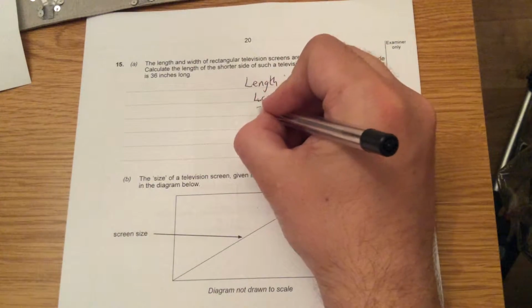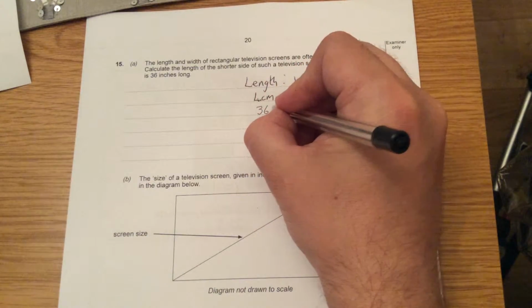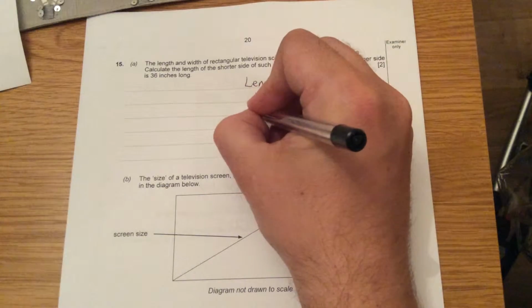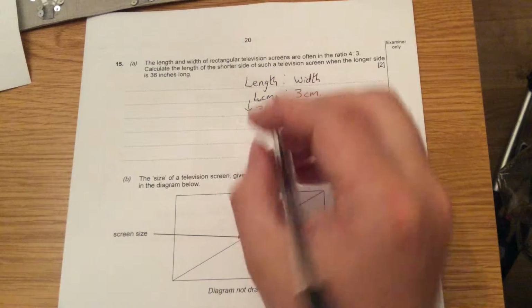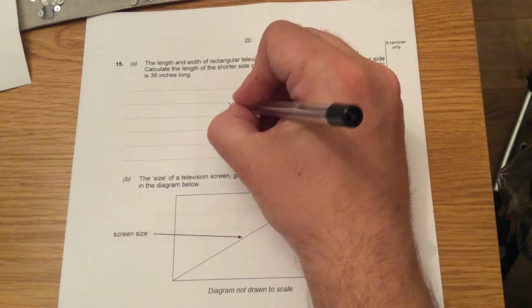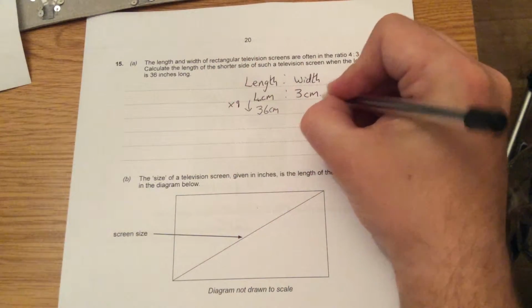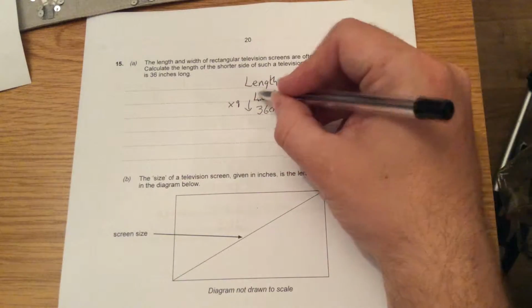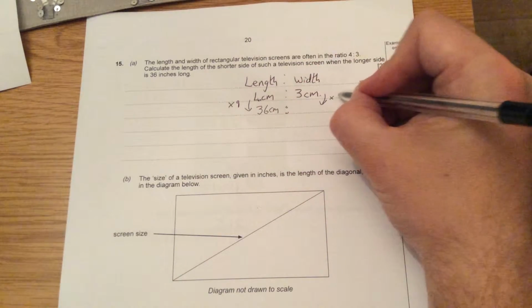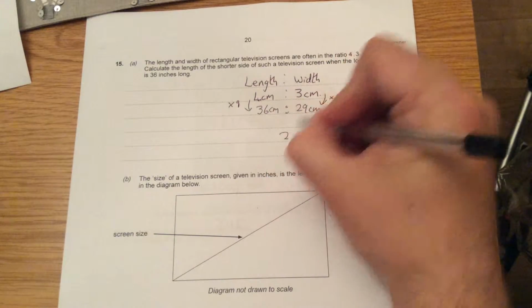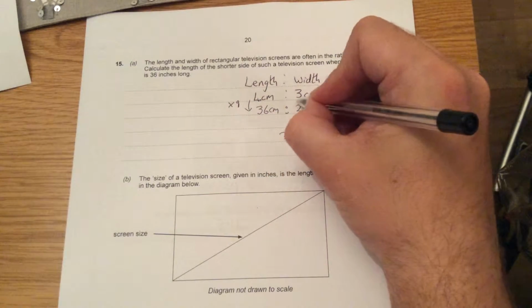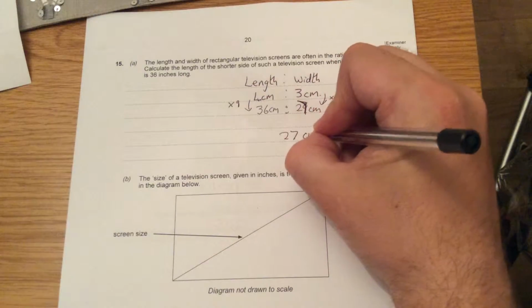So the longer side is 36 centimeters long. I'm going to think about that. I'm thinking how many 4s go into 36. So how many 4s in 36? 9, which means, because I've multiplied this one by 9, I have to multiply the other one by 9. So the shorter side is going to be 9 3s, which are 27 centimeters.